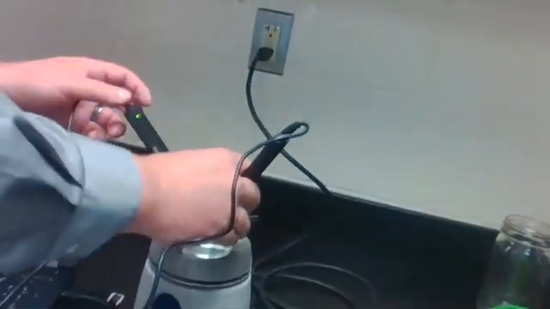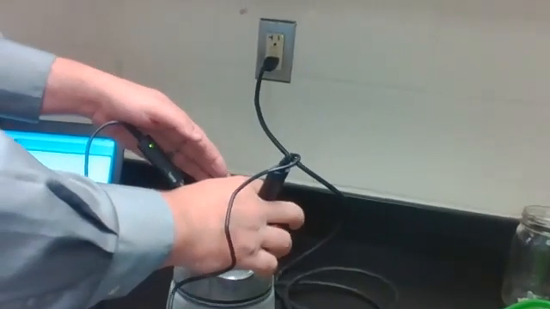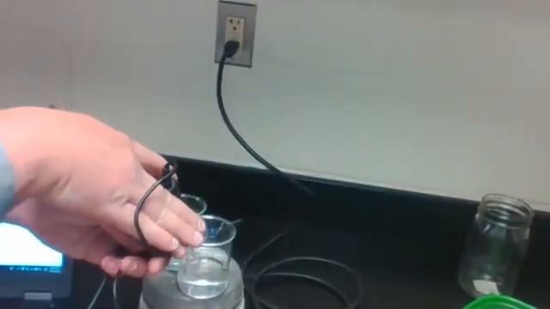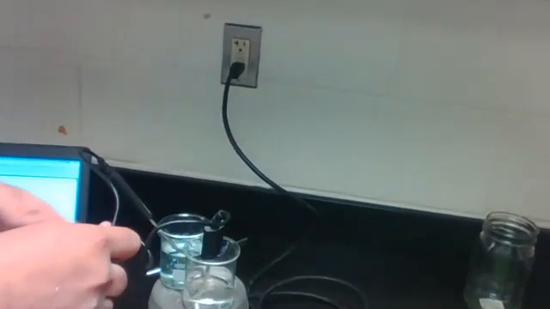So we are starting with 20.8 degrees Celsius. We're going to put these both on the hot plate. I wanted to pick the smallest hot plate that we have.